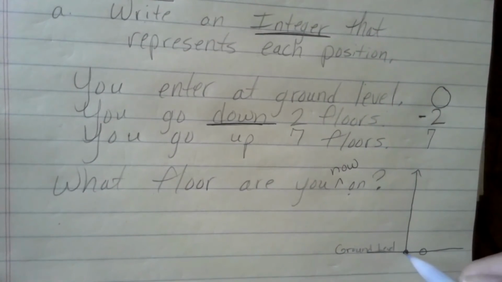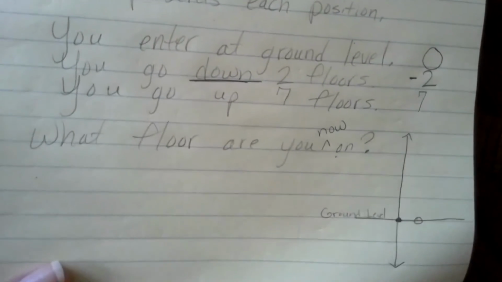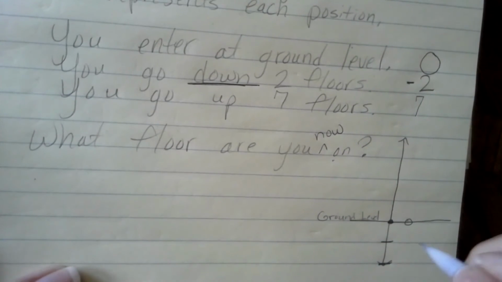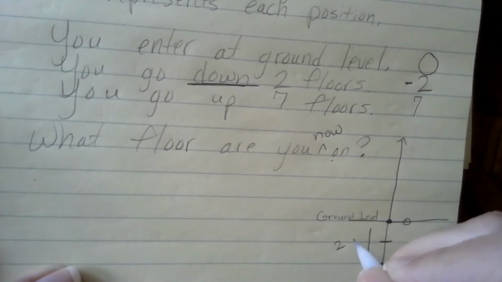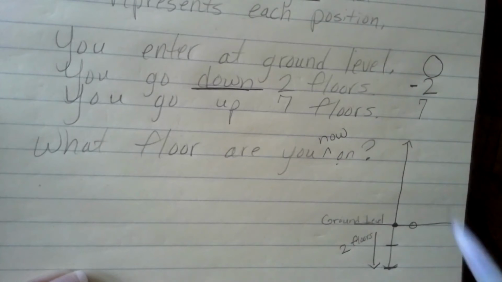And I went down 1, 2 levels, right? I went down 2 levels first. So I went down 2 floors or levels. Then I go up 7 floors from there.